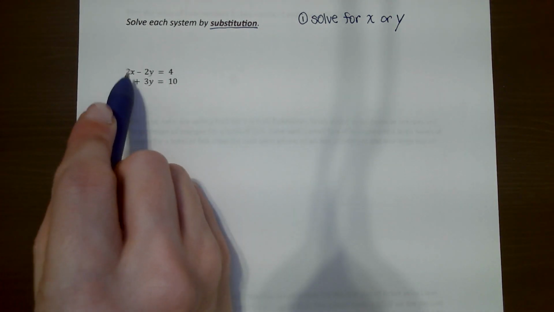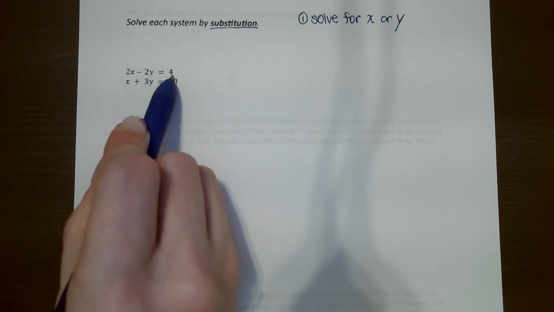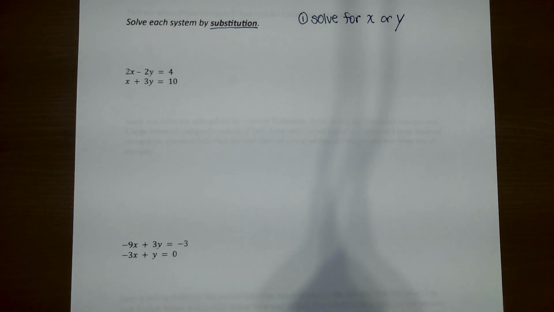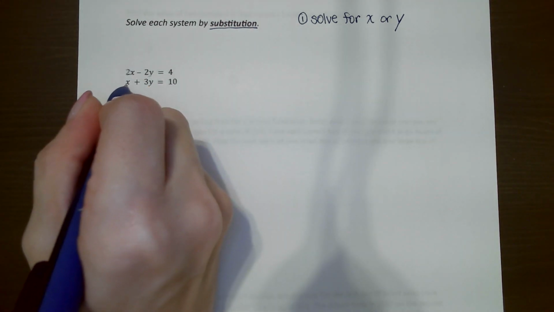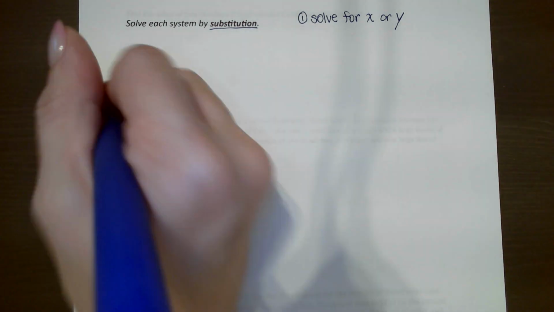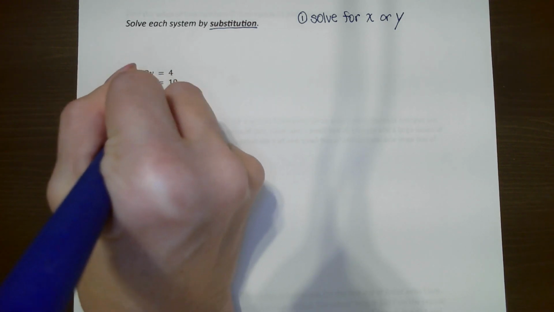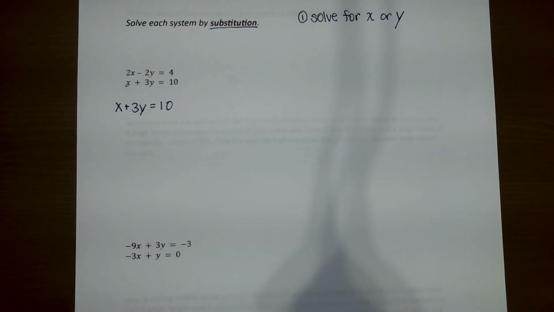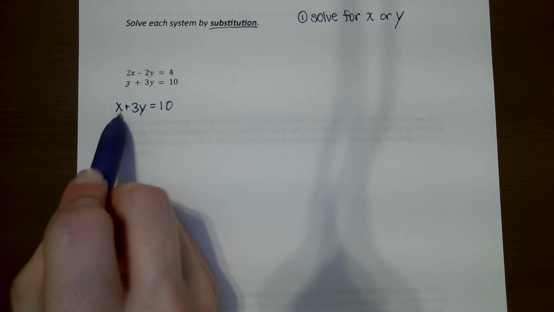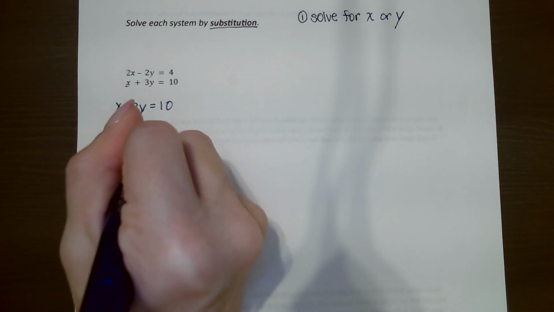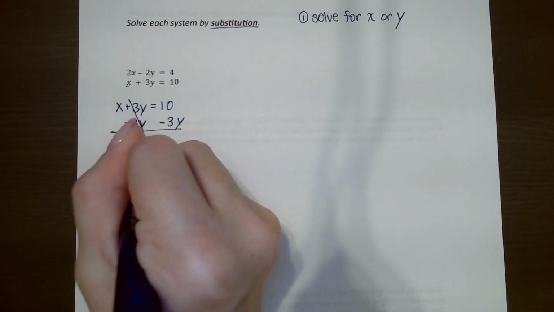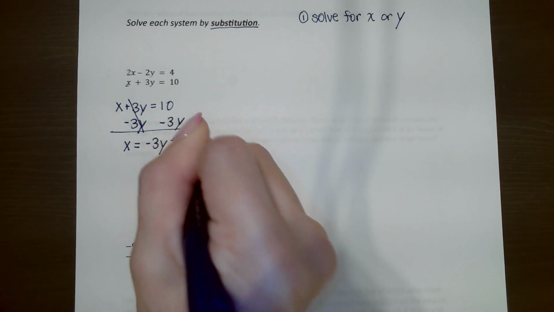So looking at my first system, 2x minus 2y equals 4, and x plus 3y equals 10. Now, it's always going to be easiest to isolate a variable that does not have a coefficient. Now here, x is already alone. So I'm going to start with x plus 3y equals 10, and that's the equation I'm going to solve for first. And I'm going to solve for x because it's already almost alone. I'm going to first subtract 3y, and I get x equals negative 3y plus 10.